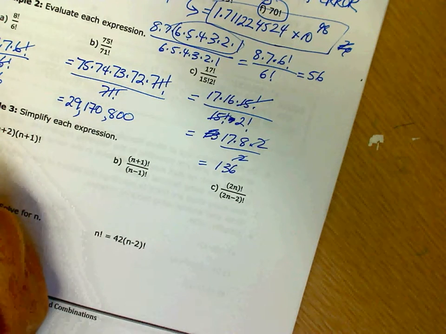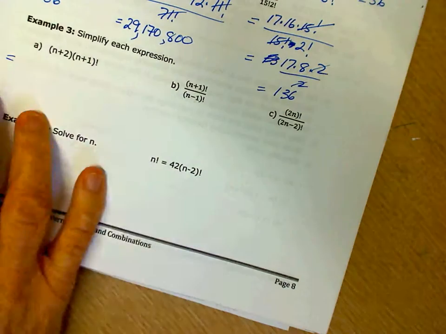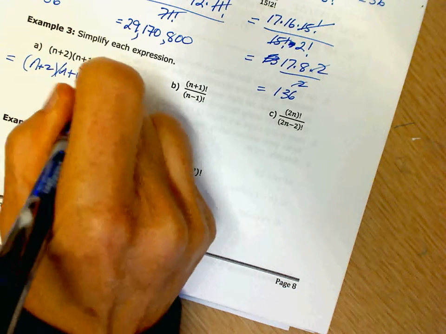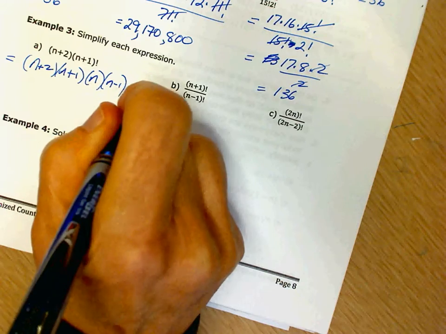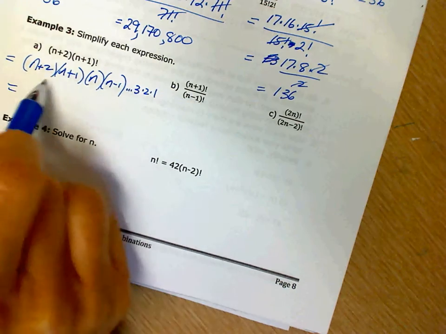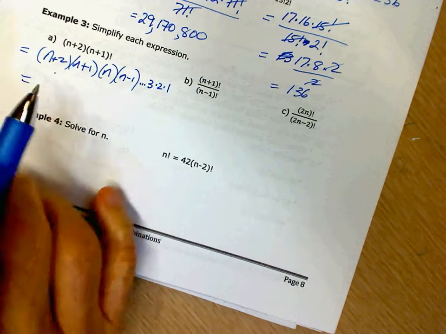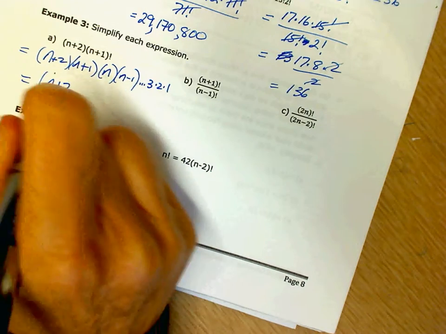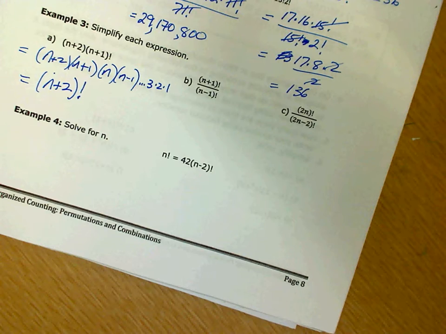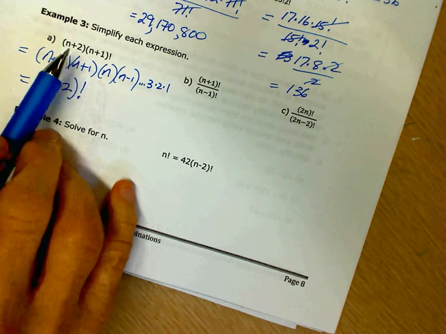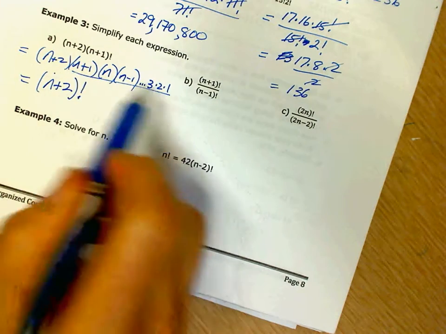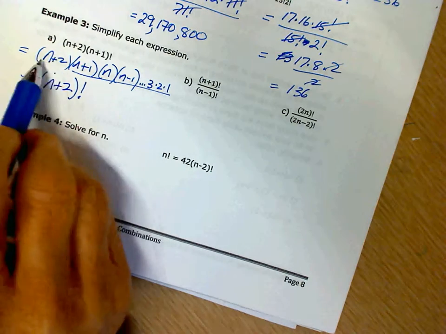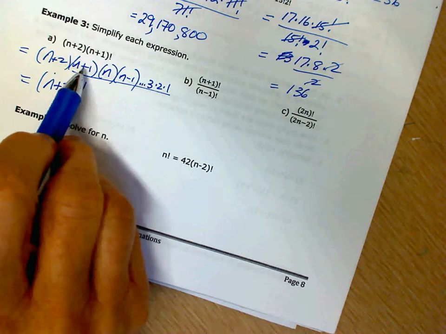Now, this expression is n plus 2 times n plus 1 times n, all the way down to 3, 2, 1. But we can just write that as what? Perfect. This is n plus 1 factorial, right? So n plus 1 times n all the way down to 3, 2, 1. It ends at 1, but I'm multiplying it by n plus 2. Isn't this one up from that?